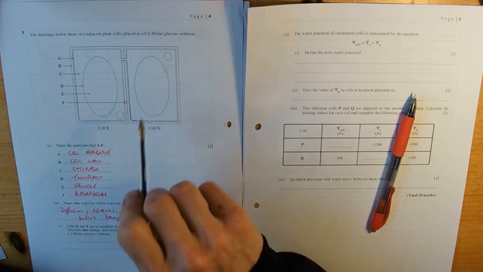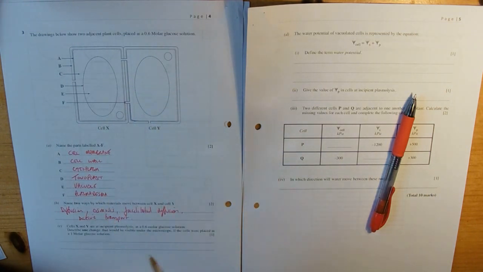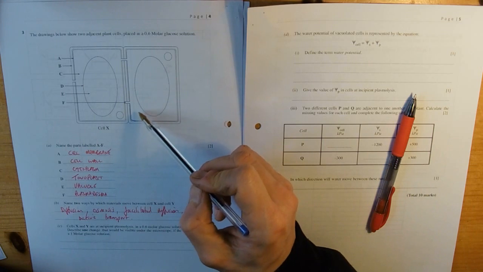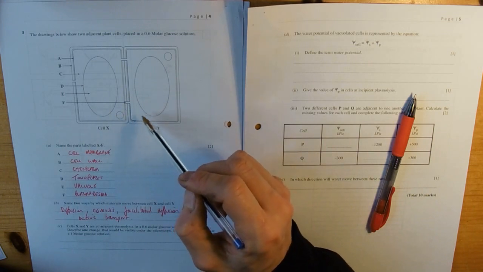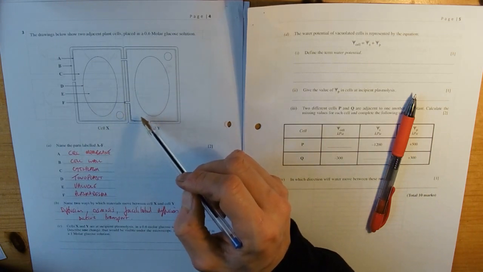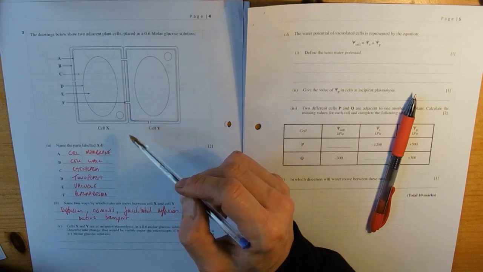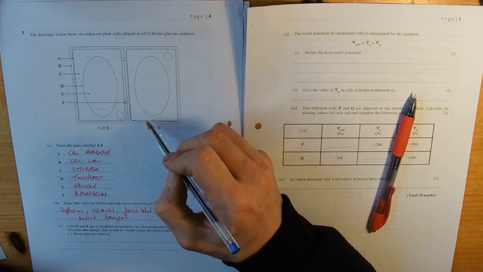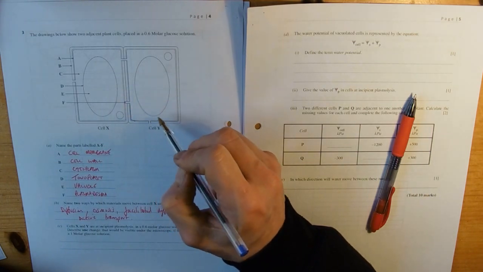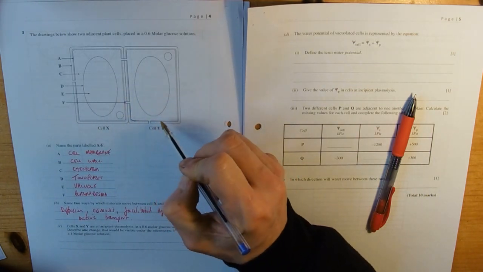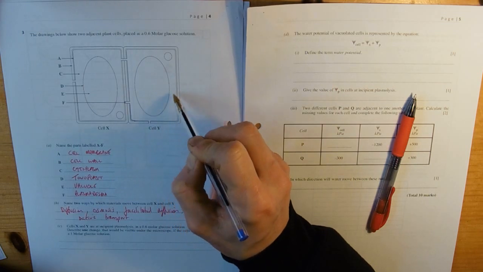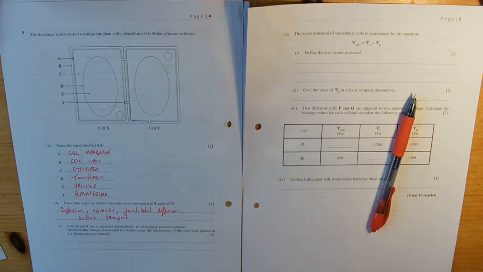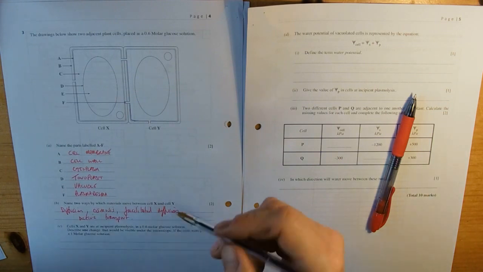There's no equal and opposite force coming backwards.